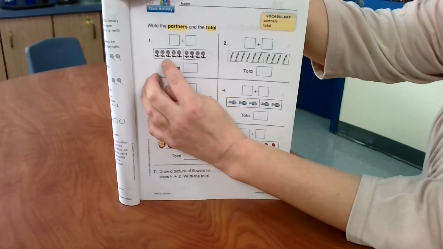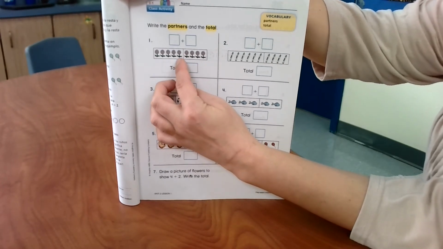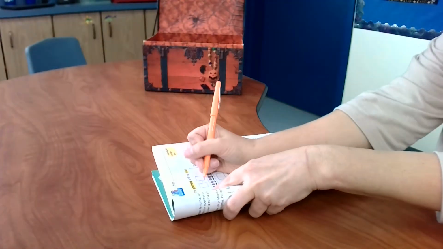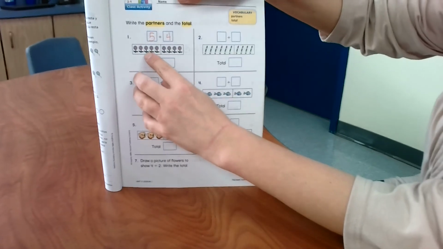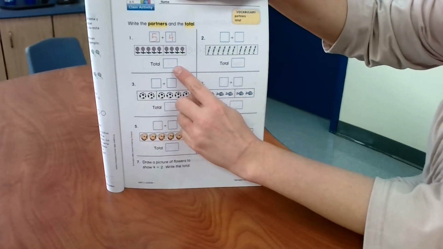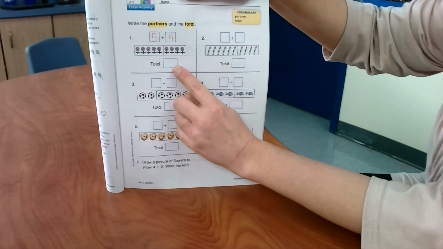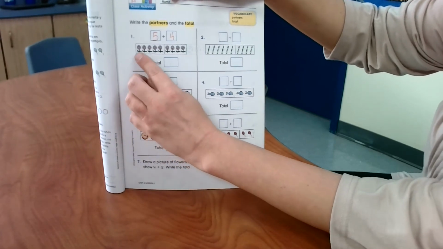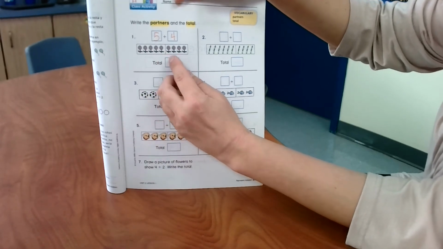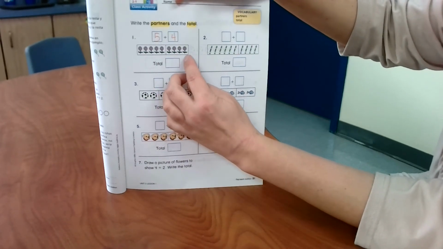So there's 1, 2, 3, 4, 5. 5 is my first partner, plus 1, 2, 3, 4 is my second partner. So 5 plus 4 are the amounts that we're adding, and then you need to find the total. Okay, and I'm going to add it by counting on. If you want to make a little Math Mountain right here, you can do that as well. I'm going to say 5, 6, 7, 8, 9, and then write my total in the box.